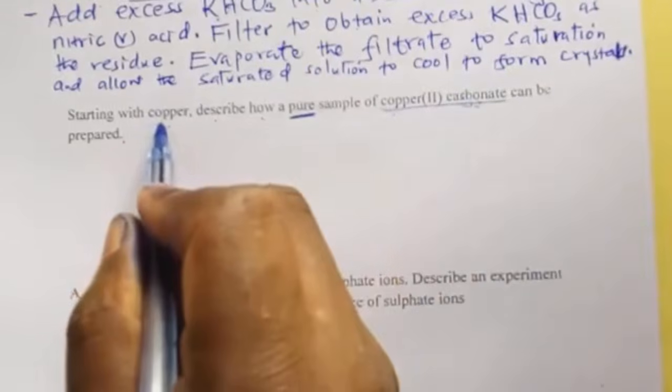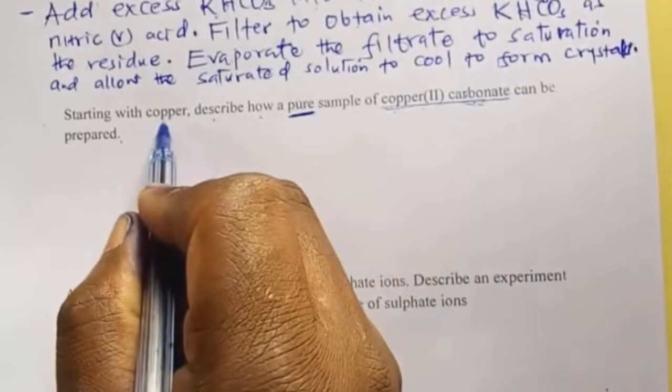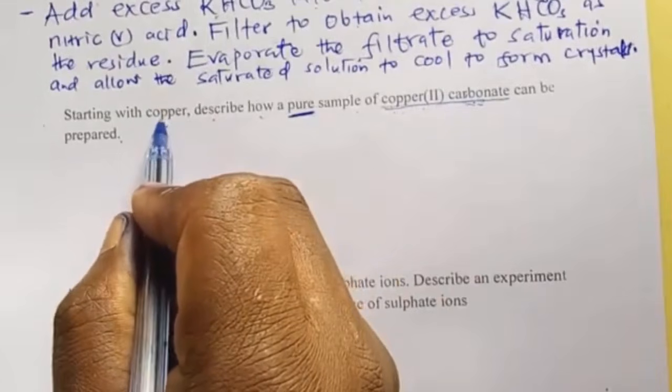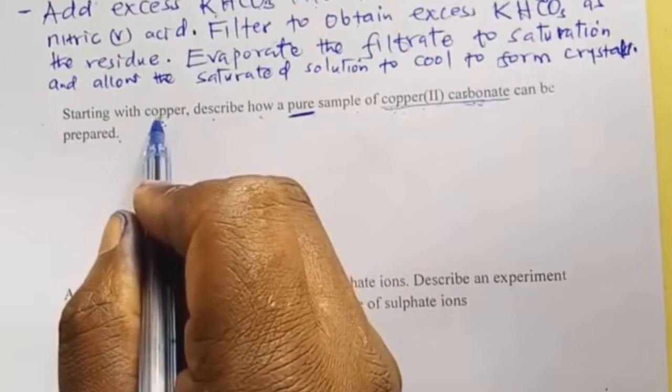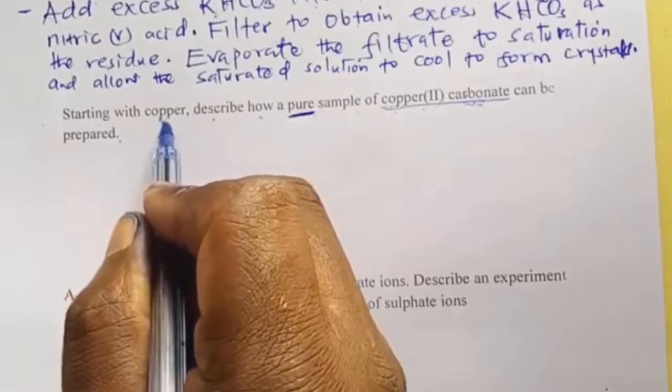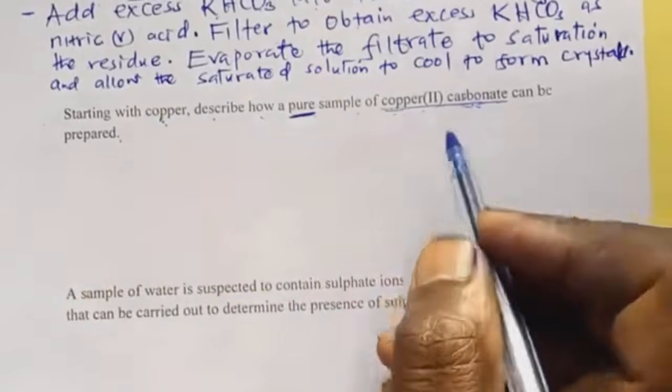So we are starting with copper. You cannot react copper directly to get copper 2 carbonate.